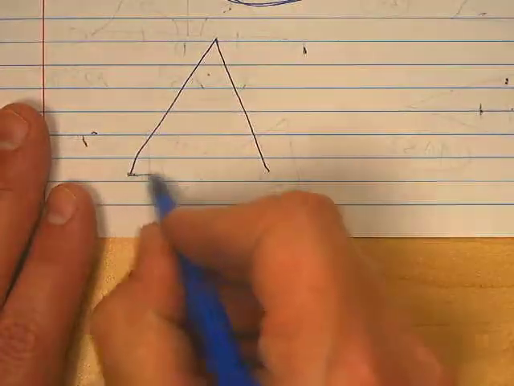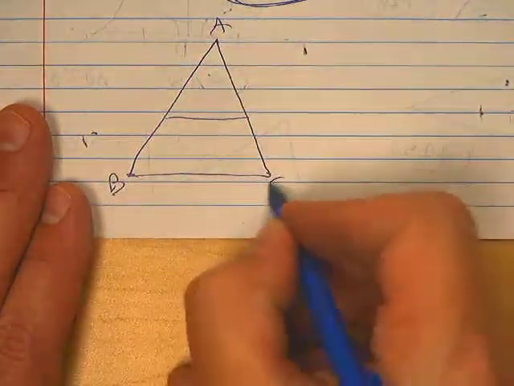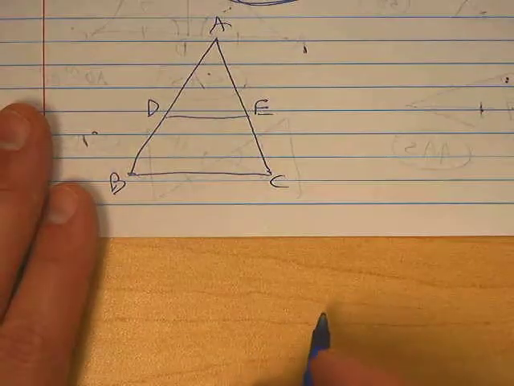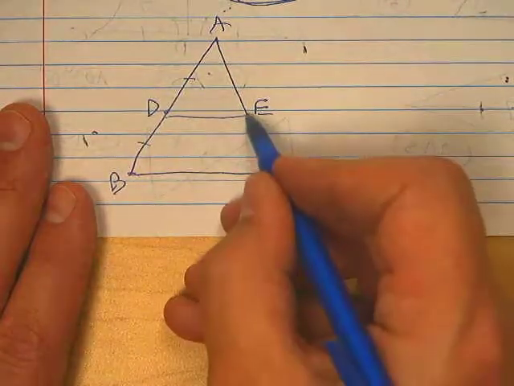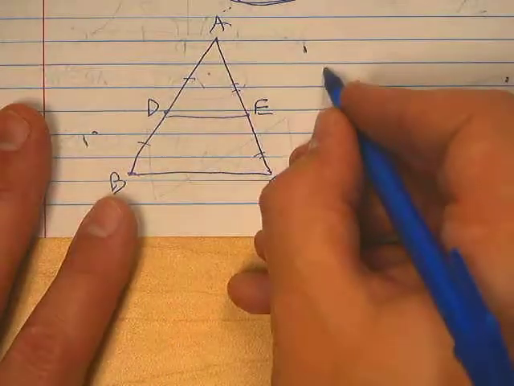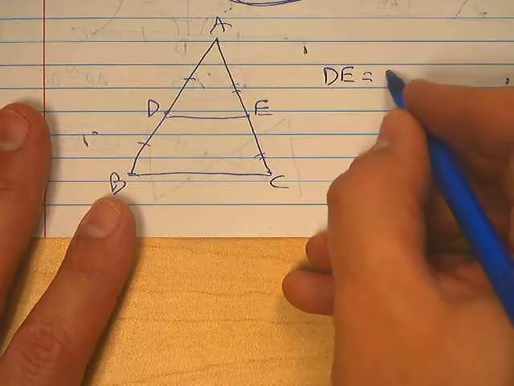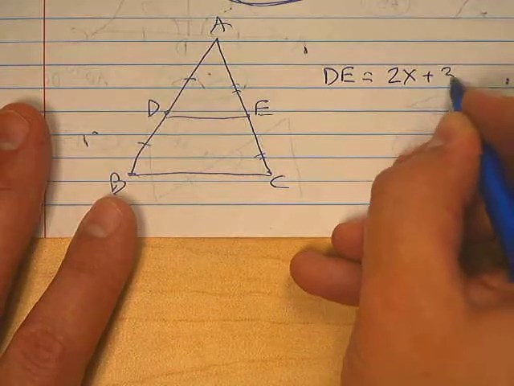Well, let's see. What haven't I got to? Oh, a mid-segment problem. We can't forget about the mid-segment problems. So, say I have a triangle. We'll call this A, B, C, and this is D and E. Let's say DE is the mid-segment, which means D is the midpoint of the side, and E is the midpoint of the side.